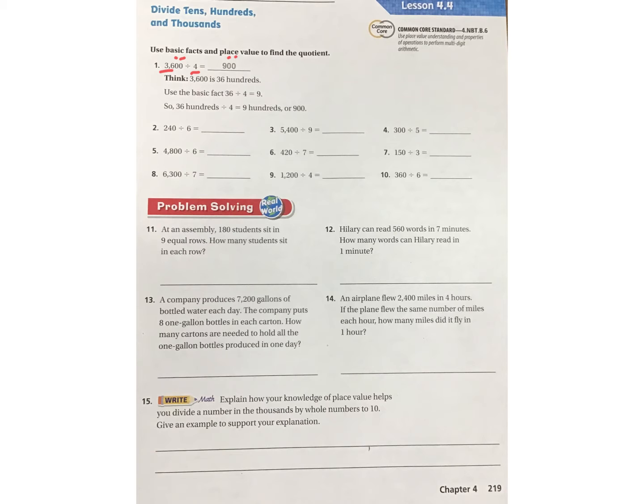All right, let's pick 4 and 10 from these problems. So number 4 is 300 divided by 5. Can we do 3 divided by 5? No. What is our basic fact going to be? 30 divided by 5. Yeah, so underline your basic fact. That's all you have to do to show your work. And 30 divided by 5 is? 6. Now how many zeros do we have behind the 30? 1. We're not going to count that second 0 because that goes with 30, not 3. Okay? The basic fact was 30 divided by 5, not 300 divided by 5.